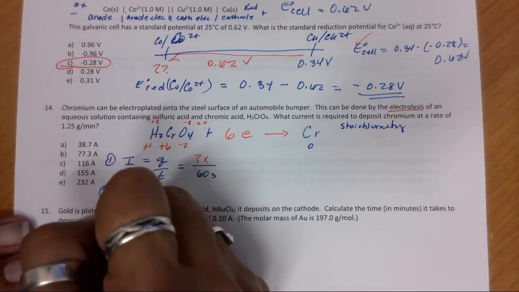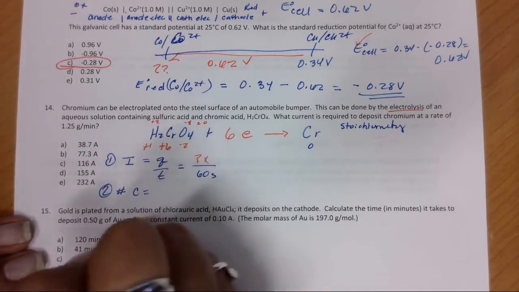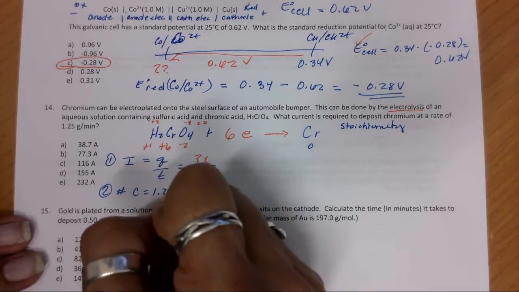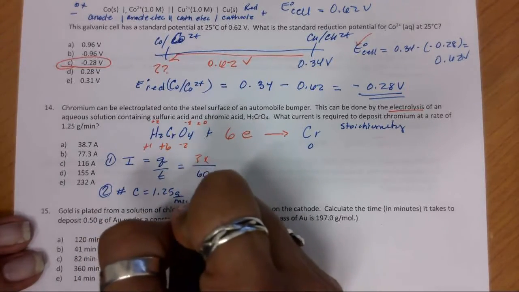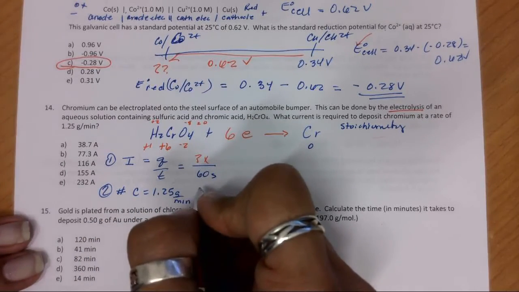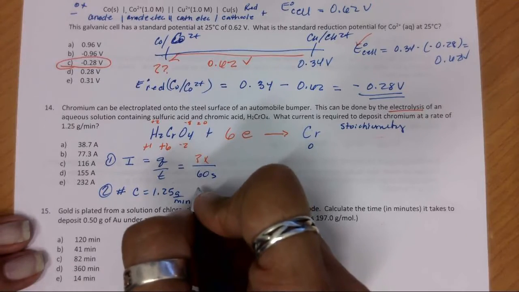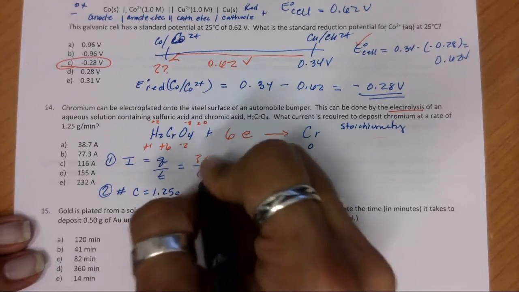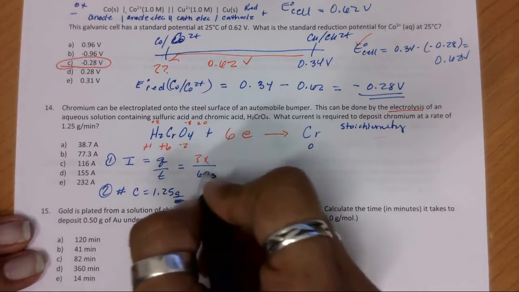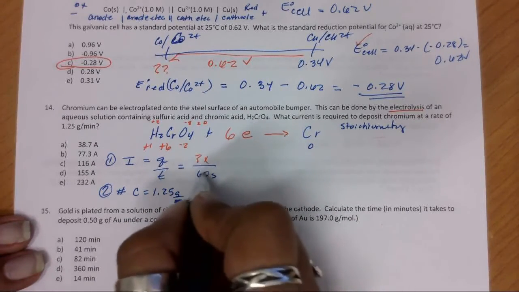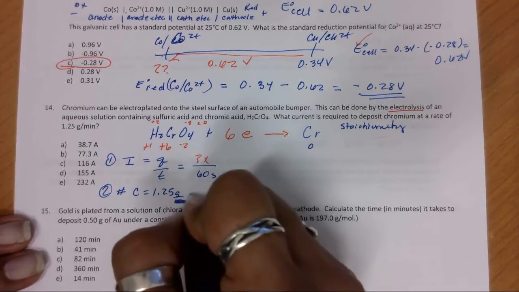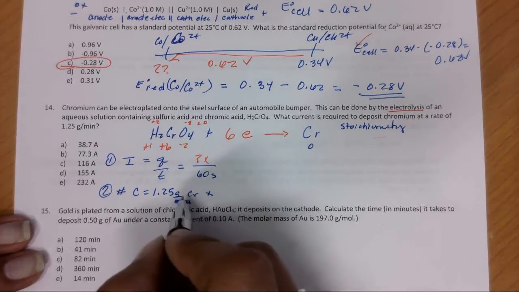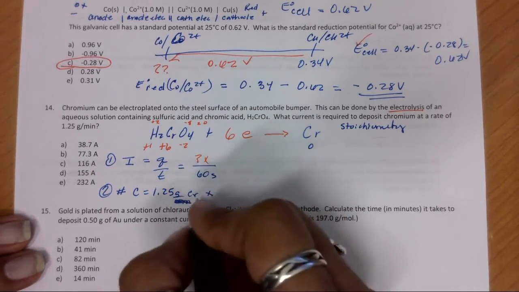So we're going to have to do some stoichiometry. So we want to know the number of coulombs. We're going to set that equal to our given measured quantity, which is 1.25 grams per minute. Okay? And so, I'm just going to keep this as grams because we're solving for charge and we've already got our time here. All right, so it's grams of chromium times, and what do we do when we want to go from moles to grams, or grams to moles?